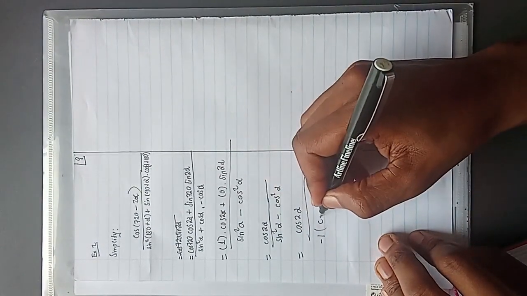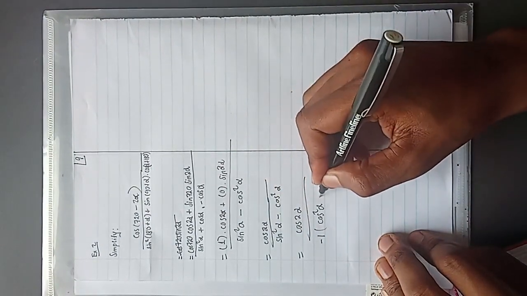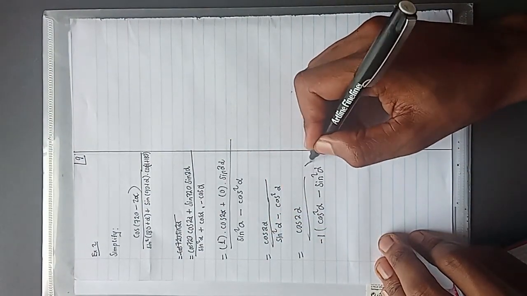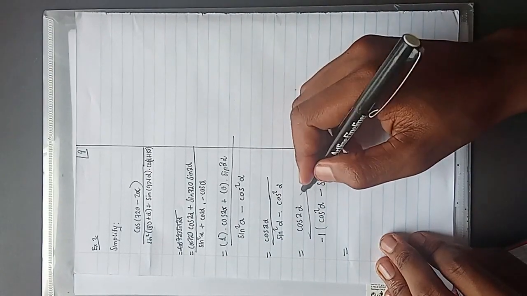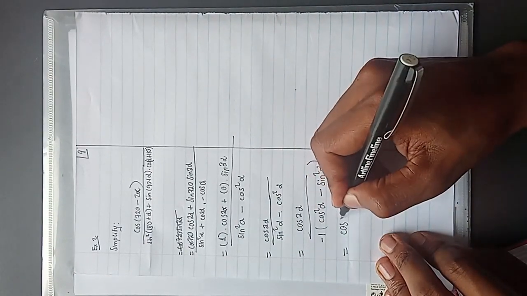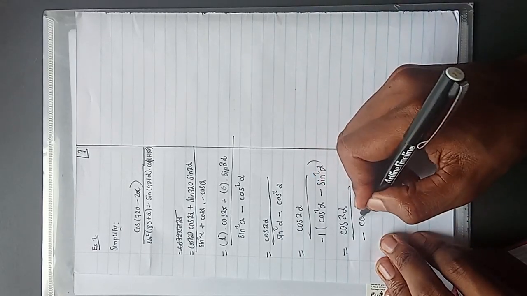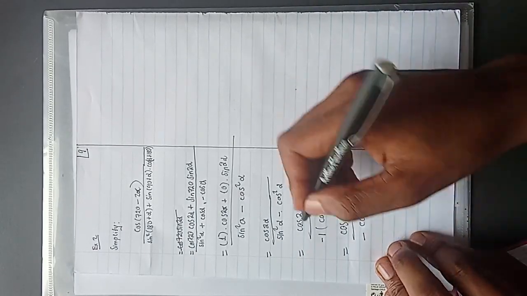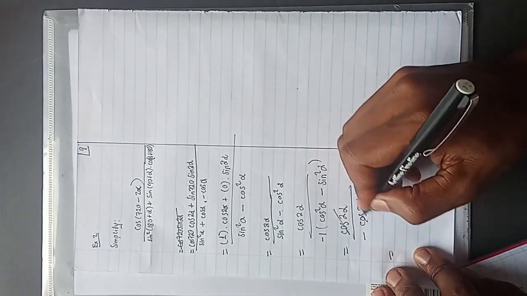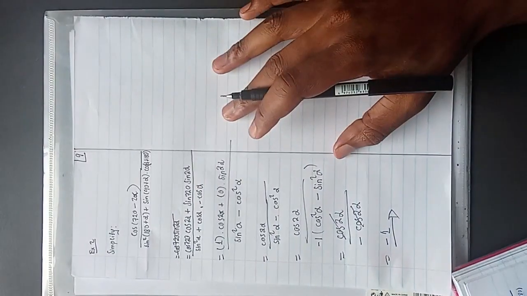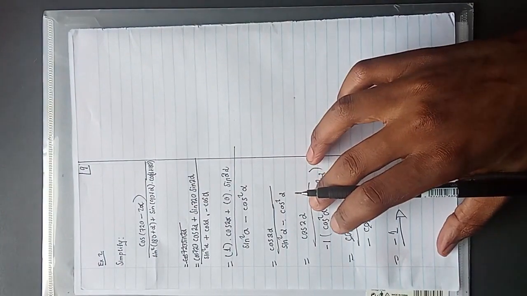This will be positive, cos squared alpha, subtract, this one will be negative, sine 2 alpha. And then I can change this to a double angle, of course. This one will be cos 2 alpha, and this one and this one left with negative 1. So my answer is negative 1.